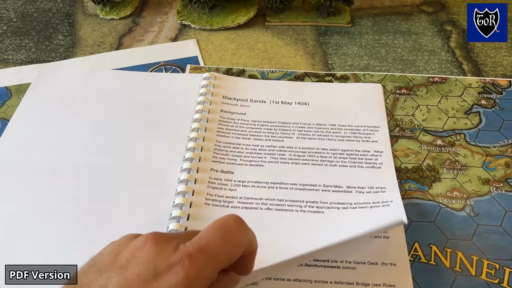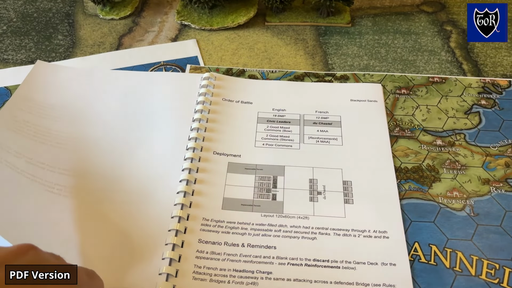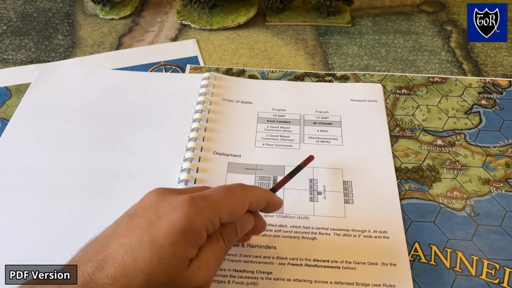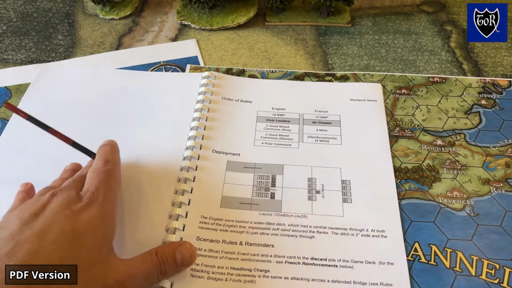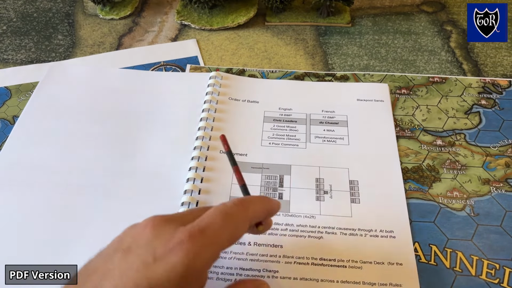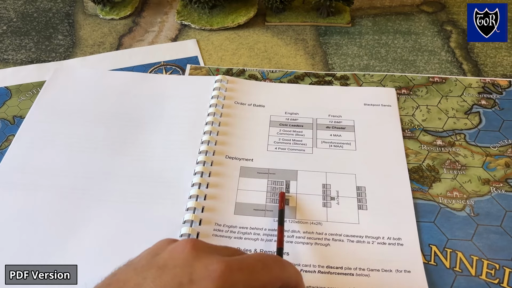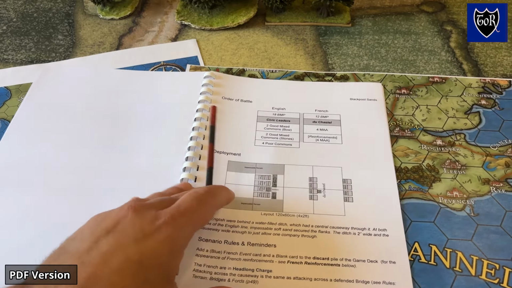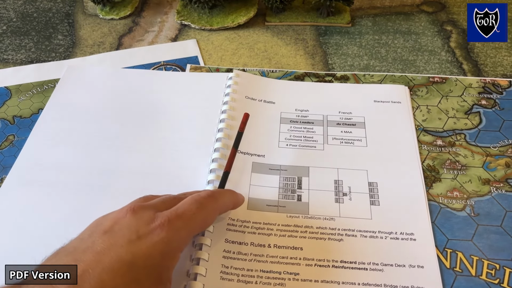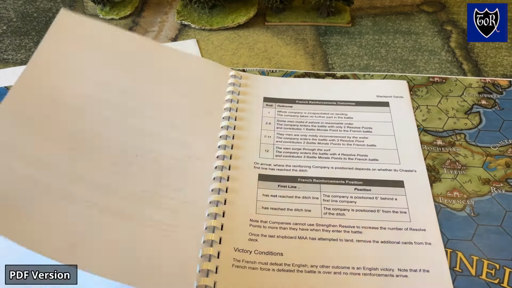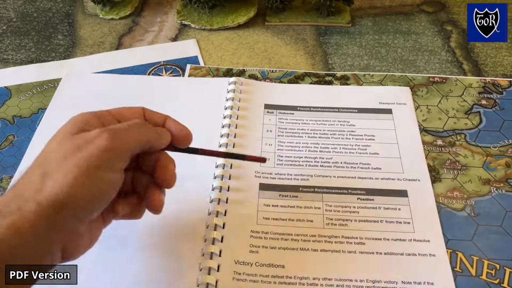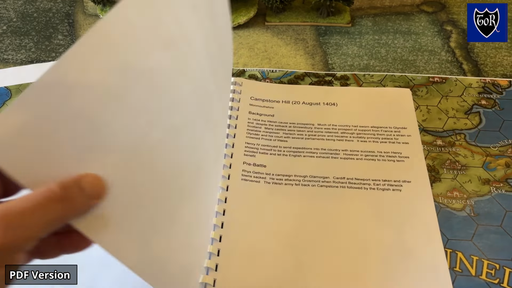Then you have Blackpool Sands, another battle I didn't know. It seems that there was the French Duc Chastel against civic leaders. I think it is a naval attack and then a battle. So the French were pillaging the south coast of England. And then we have French reinforcements coming and French reinforcements positioned. I like this mix for the rules.